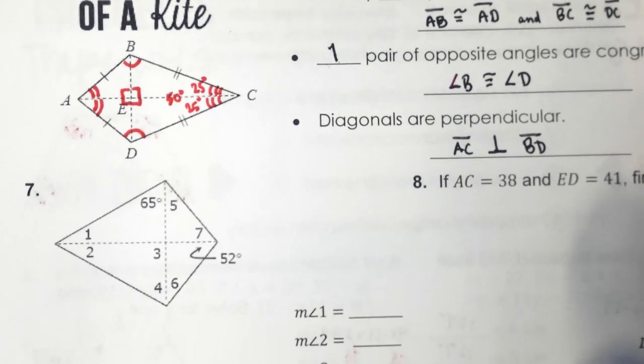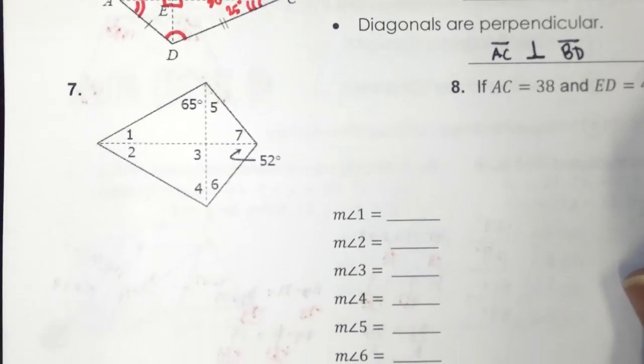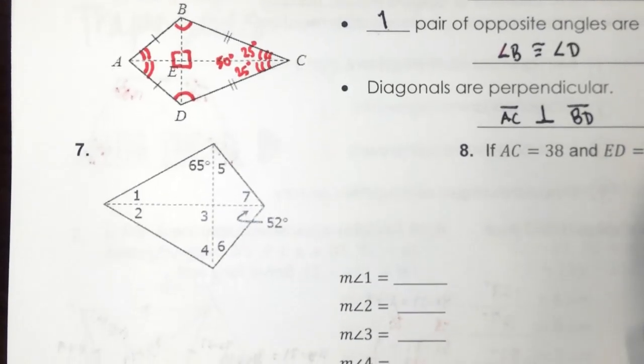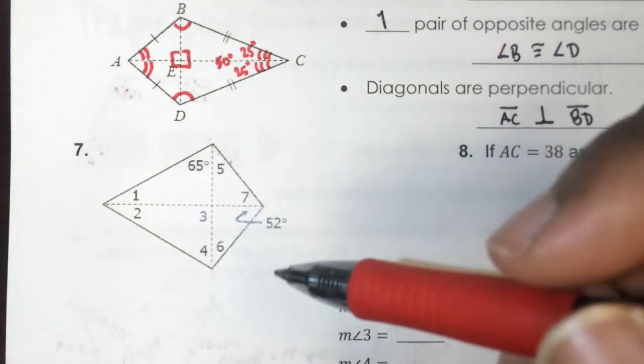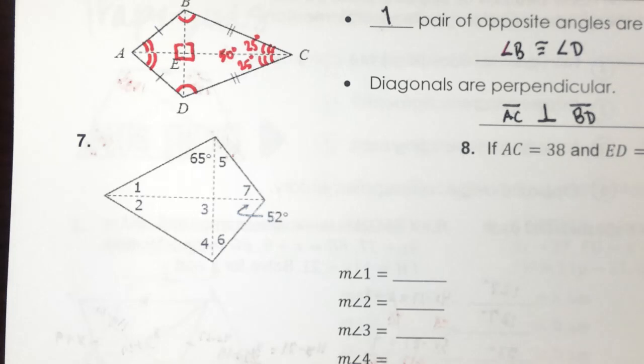Find some missing angles. They want us to find the missing angles on here. We don't have to go in order. Only reason I'm starting here is because it's just the most logical place for me to start, I guess.